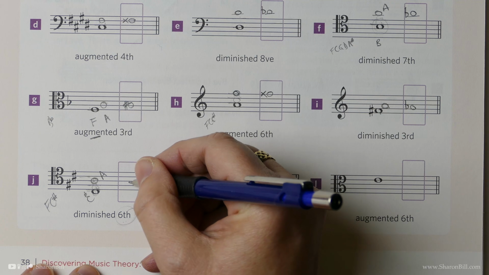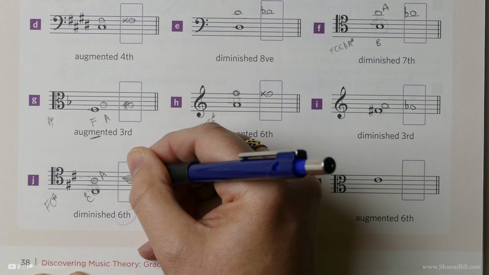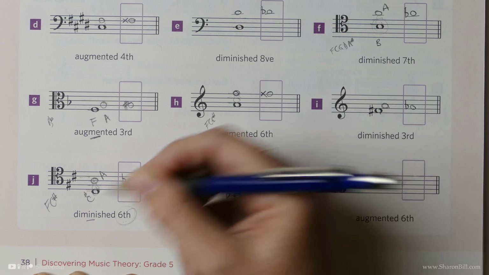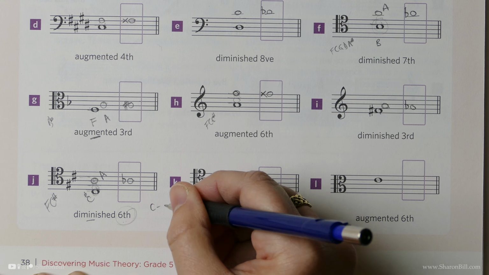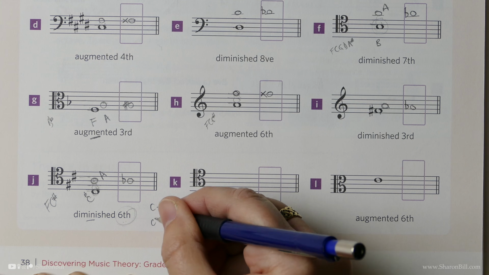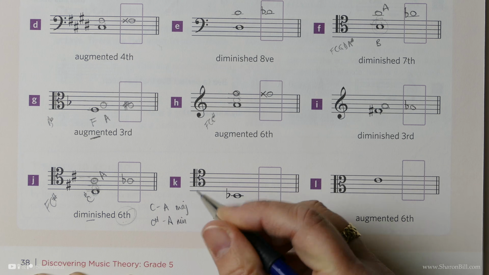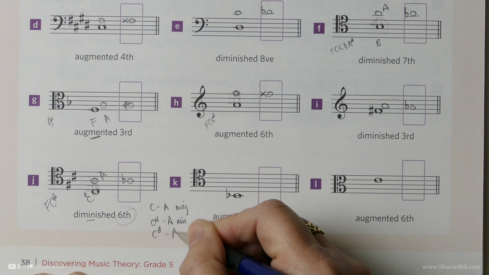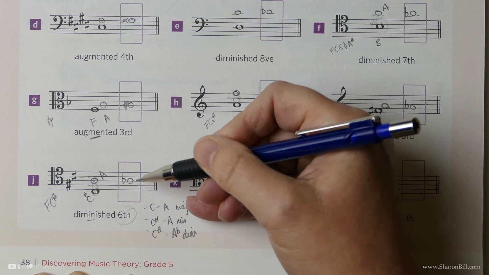So we have C sharp to A is minor, C sharp to A flat brings us that diminished interval. And so if we think about what we've just done here, let's look at the steps. We've gone from C to A is major, C sharp to A is minor, and then we've gone C sharp to A flat is diminished. They are the steps that we followed to get this.